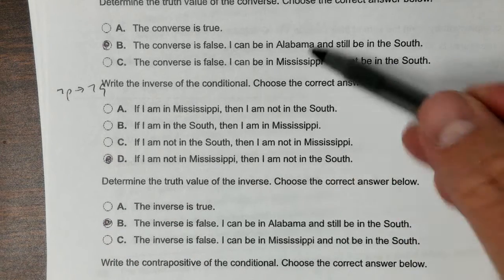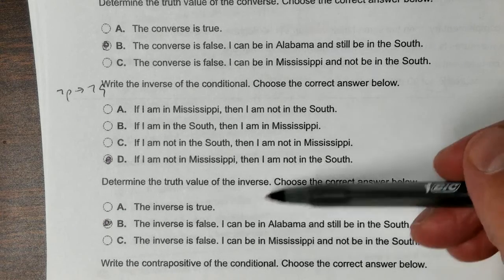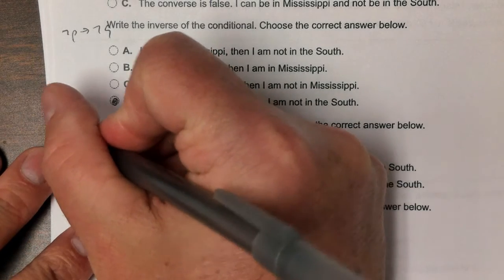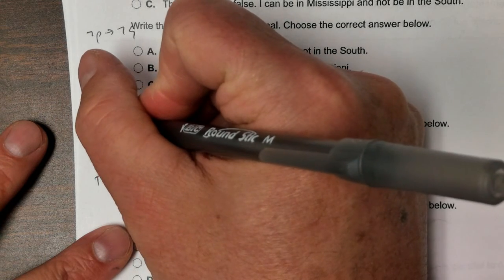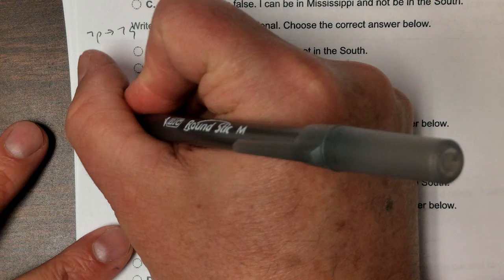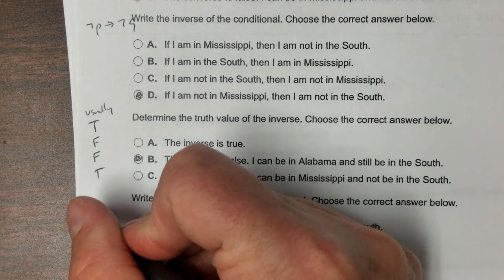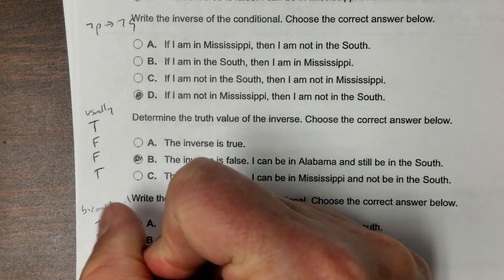So remember, those two are usually the same. The converse and the inverse have the same truth value. Because remember, it goes true, false, false, true. Usually. But remember, for a biconditional, that'd be all trues.